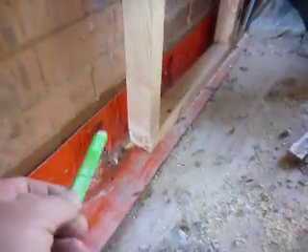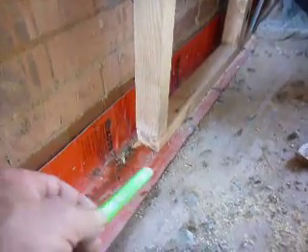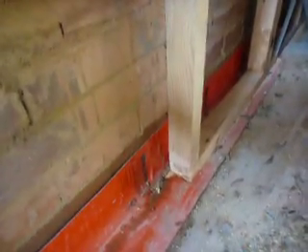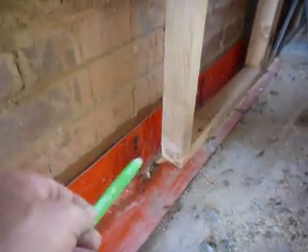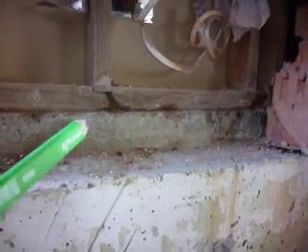Now with the new extension, we can see that Cordon has been placed as the termite barrier over the edge of the new concrete slab on ground, and this new brickwork. Now that Cordon is intended to keep the termites out. Right above it we see where the termites have already come in from another source.